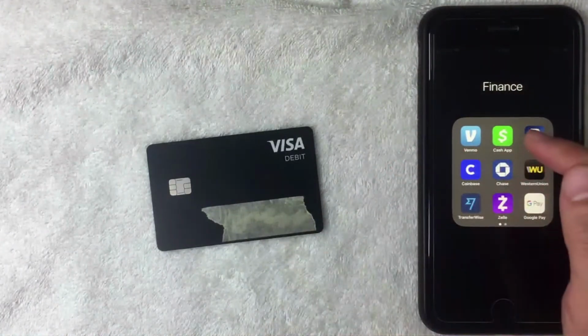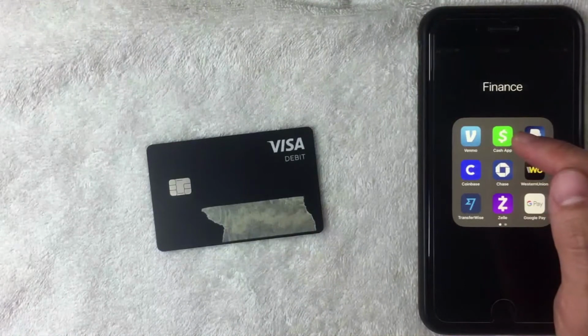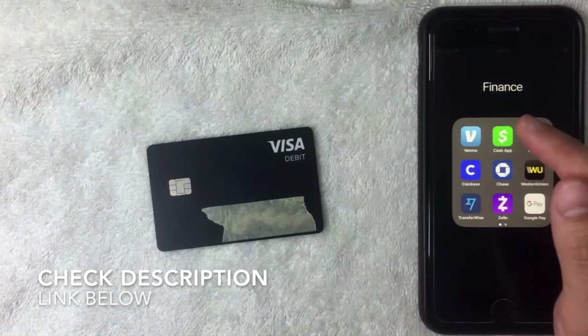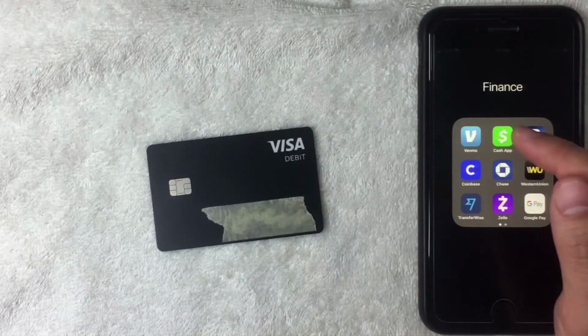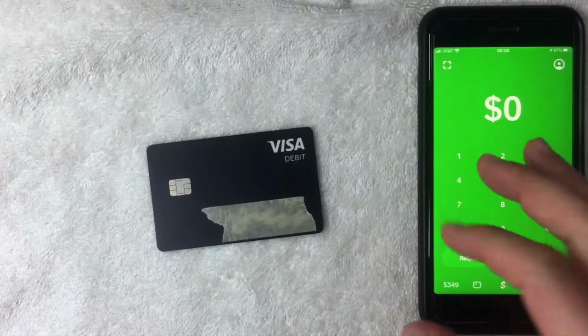So this is the app. It's this green and white one right here. I'm going to go ahead and open it up. If you don't have this app already, be sure to check my video description. I'll try to leave a referral link there, but I'm going to go ahead and open my Cash App now. All right, this is the Cash App. This is the home screen.